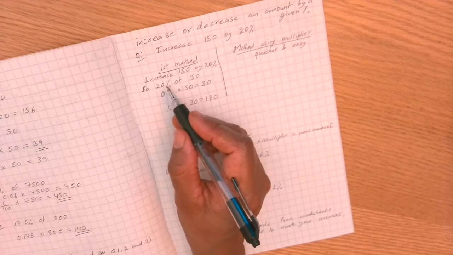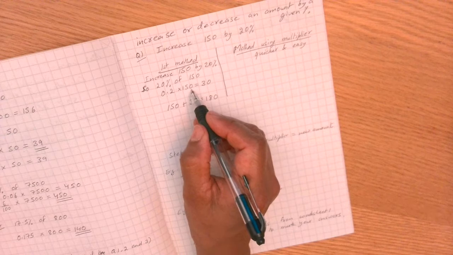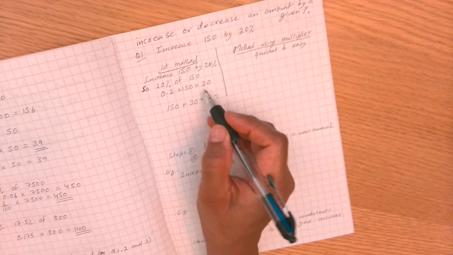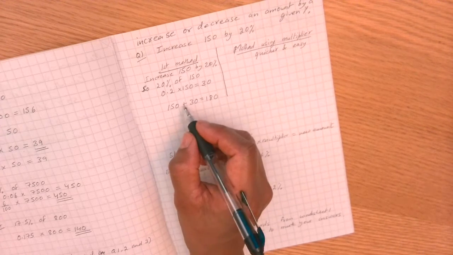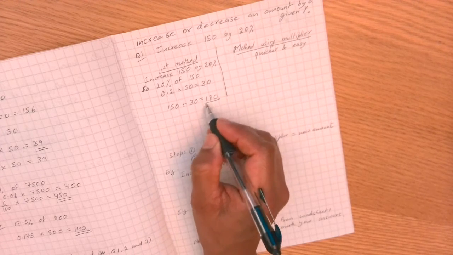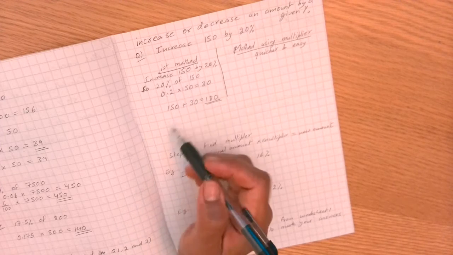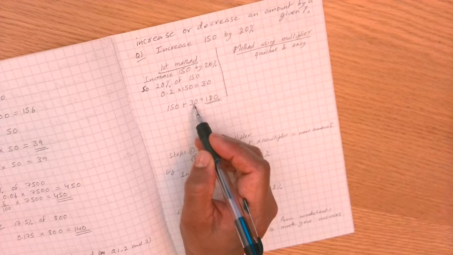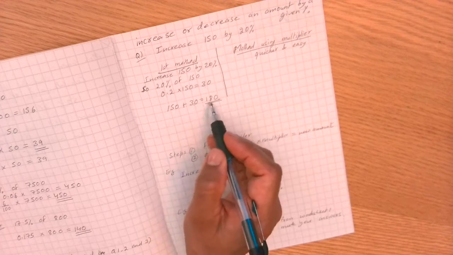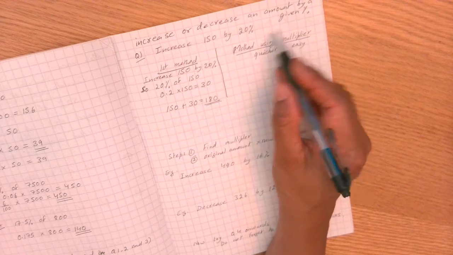So 20% is the same as 0.2. You do 0.2 times 150, that is 30. And then I have to remember to add 30 to 150 to get my new amount, because we are increasing 150 by 20%. So this is the 20%, and we increase 150 by that amount, and that is 180. But there is a quicker way.